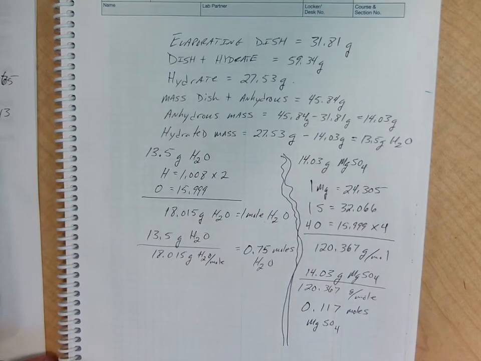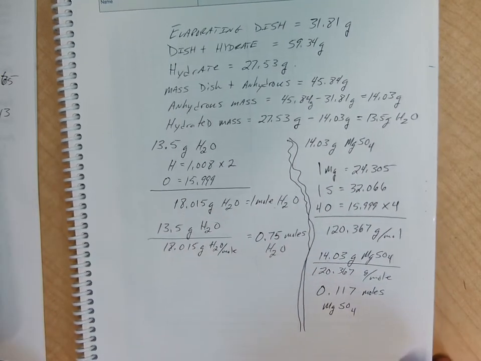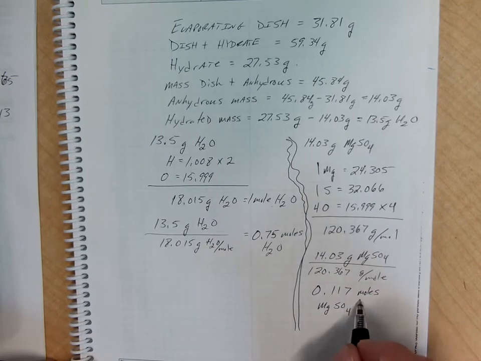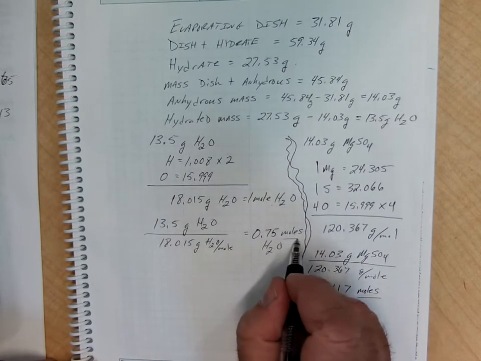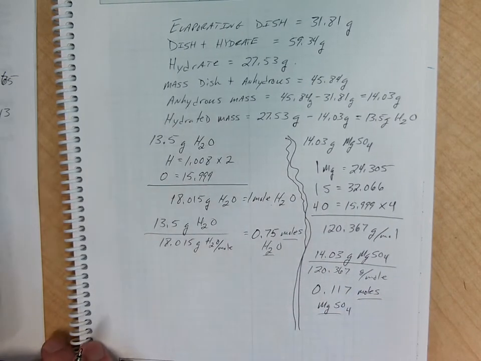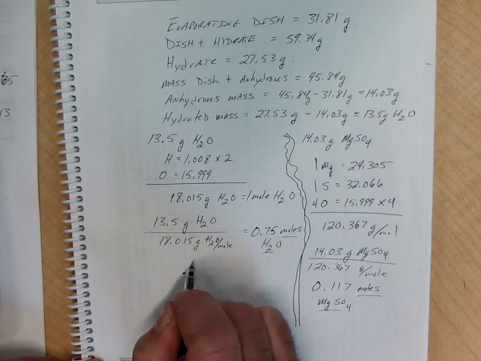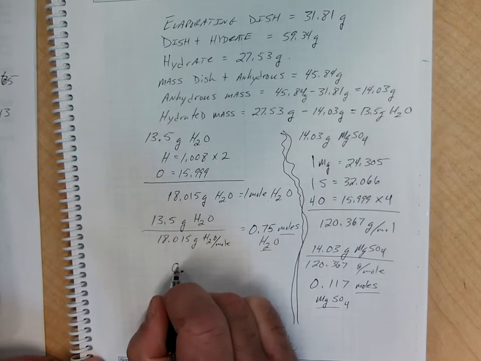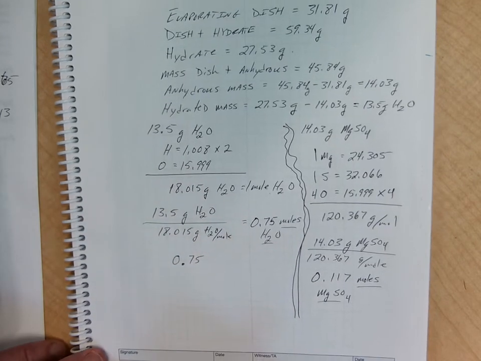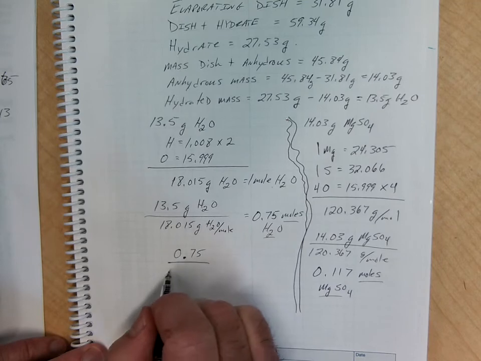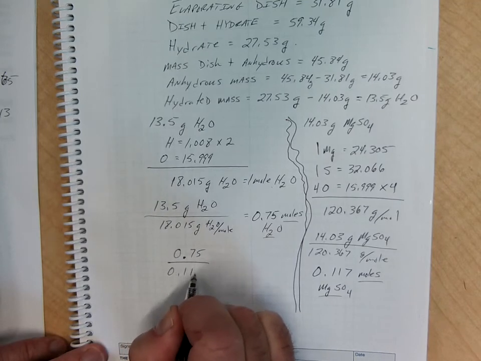So now we need to find the ratio between moles of magnesium sulfate and moles of water. So in order to do that, we know that the ratio of water to magnesium sulfate is 0.75 to 0.117.